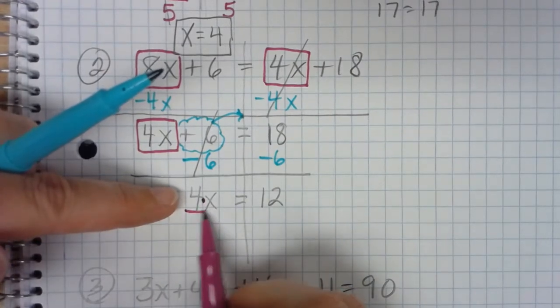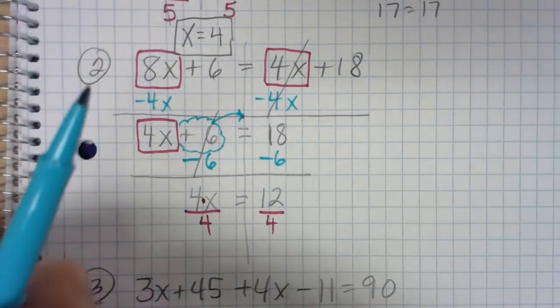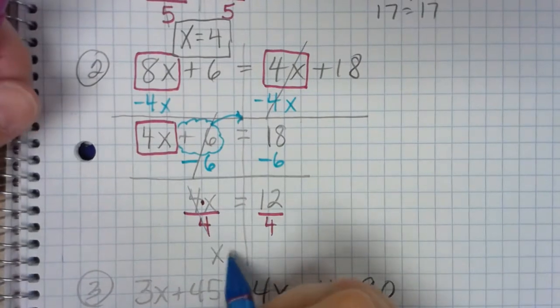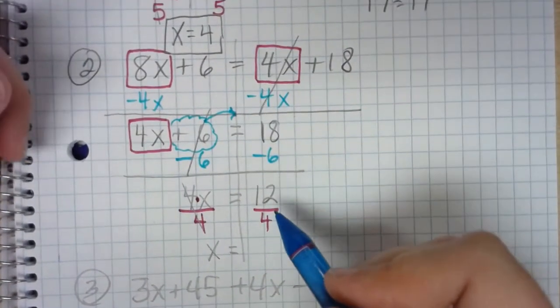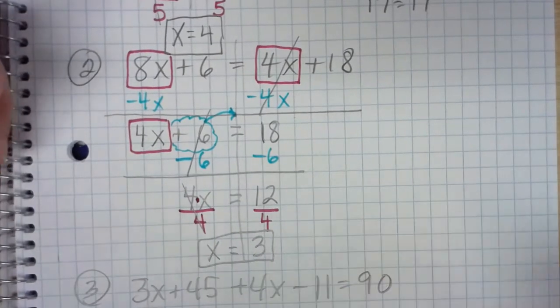Multiply. So the opposite of multiply is divide. Almost always the last step is going to be divide. Not every single time, but almost always. 12 divided by 4 is 3.